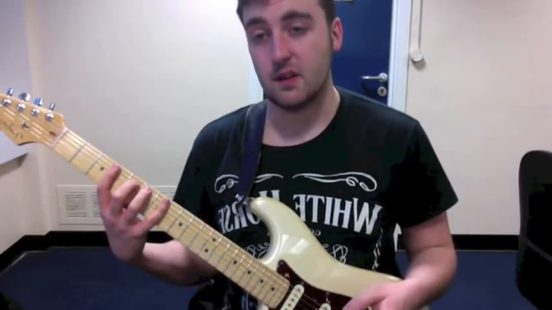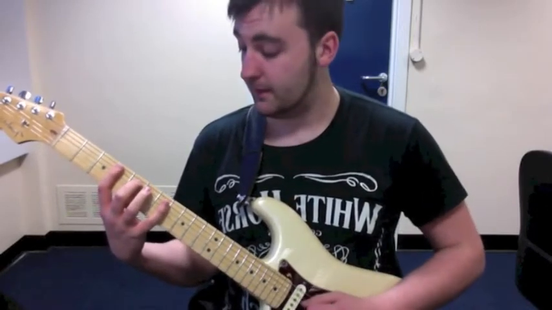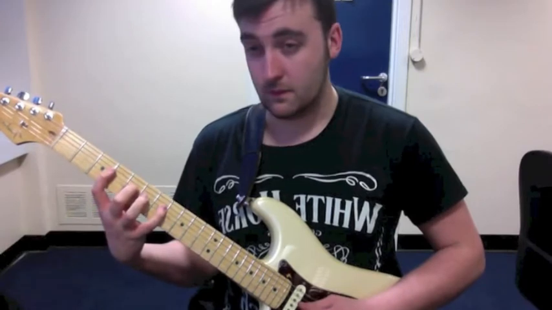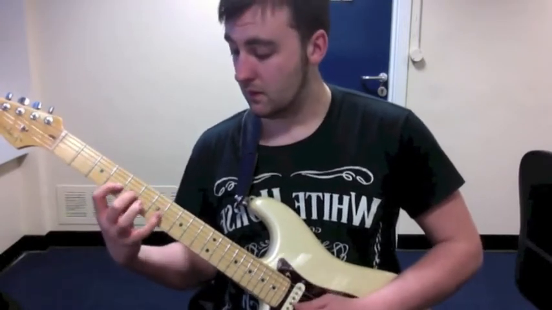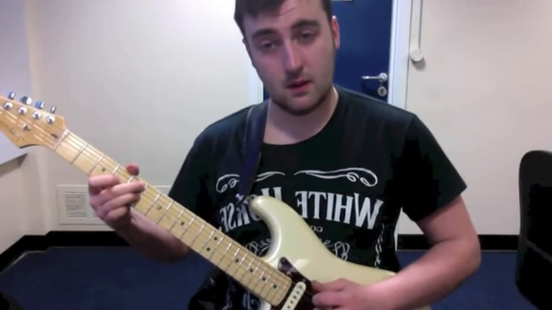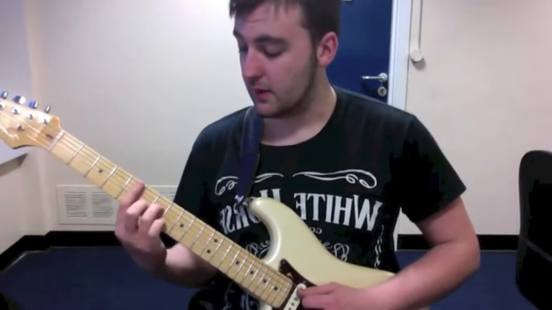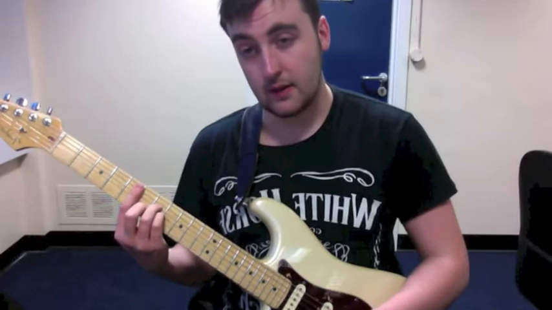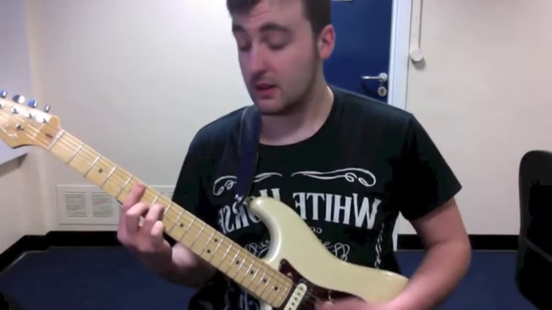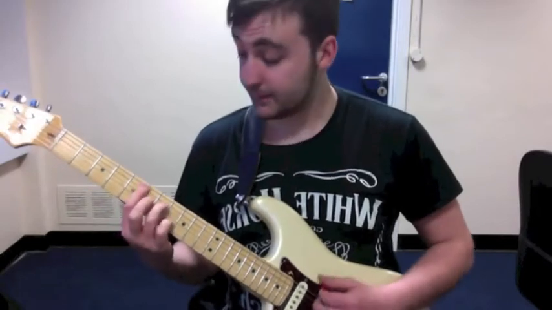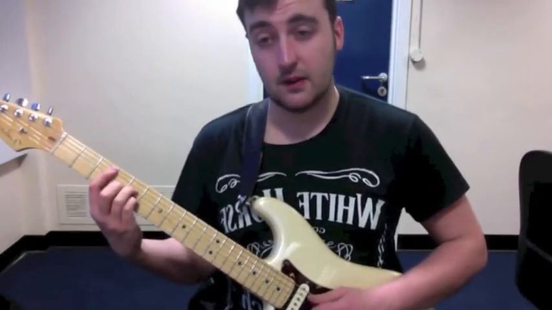We can use the 7th degree of that scale. So we can use that note there. So instead of playing D minor like this, we can add the C onto it, which makes D minor 7.